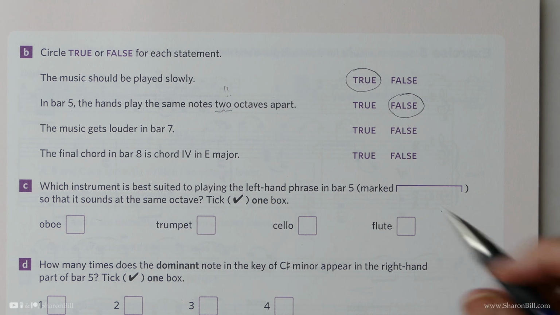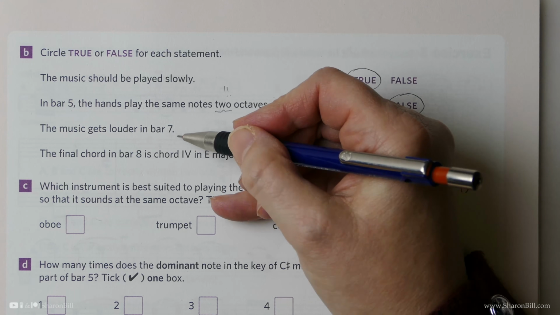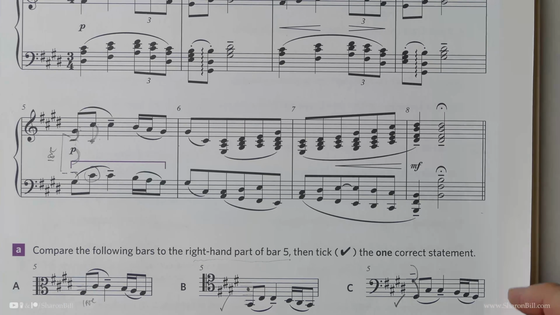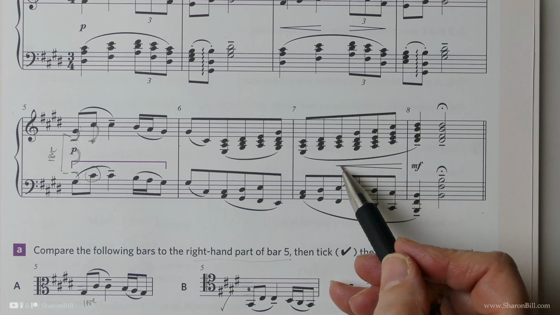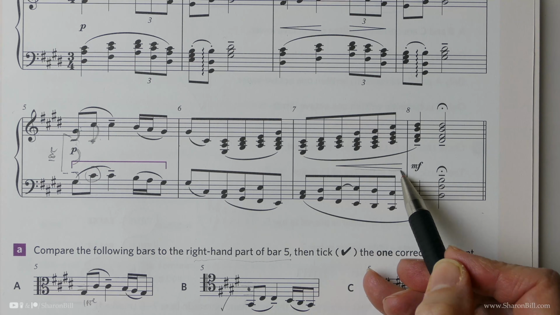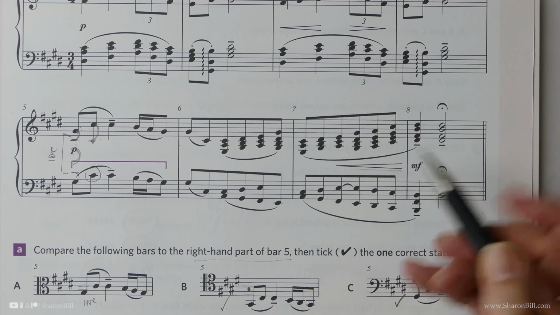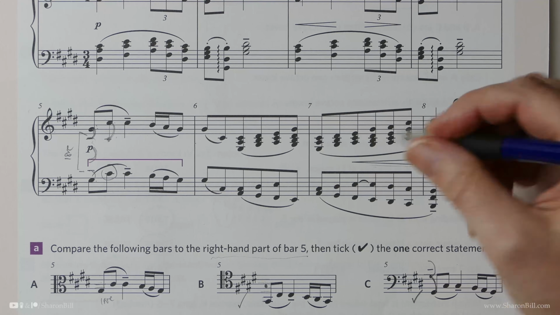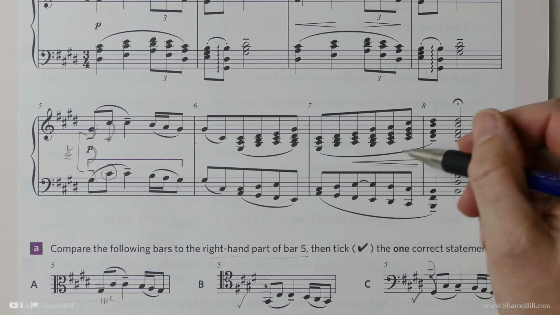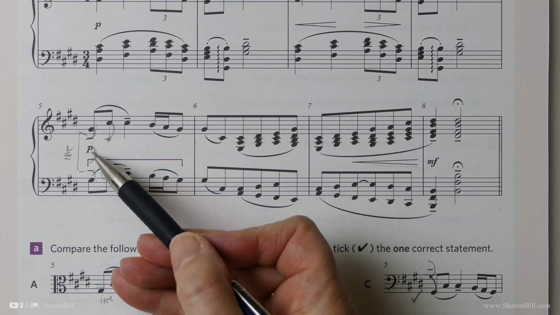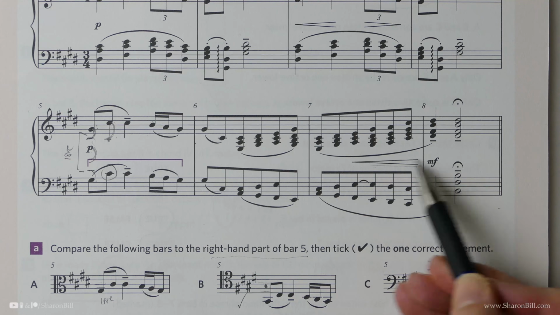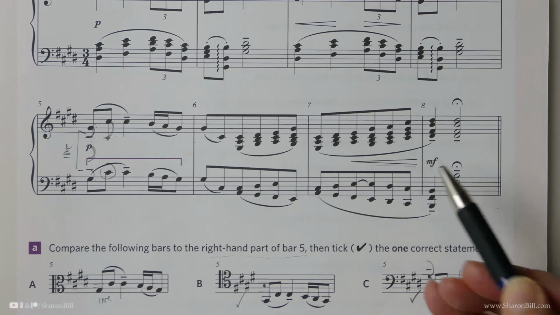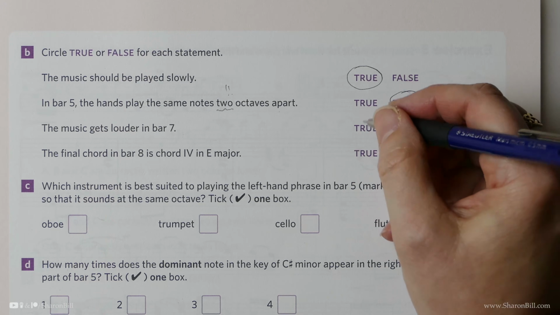Is it true or is it false that the music gets louder in bar 7? Let's have a look. Here we have a nice little visual guide: a crescendo, which means gradually getting louder, which makes perfect sense because we can see that it's opening out. Originally it was piano, quiet, and it's getting louder until in the next bar we've become mezzo forte. So yes, it's true, it gets louder gradually.